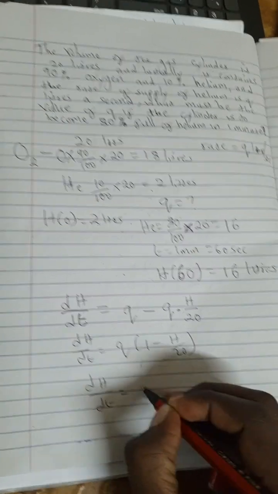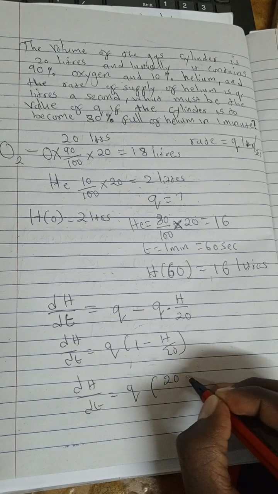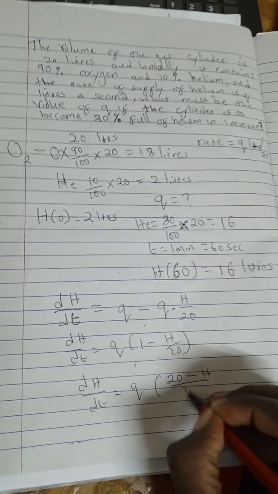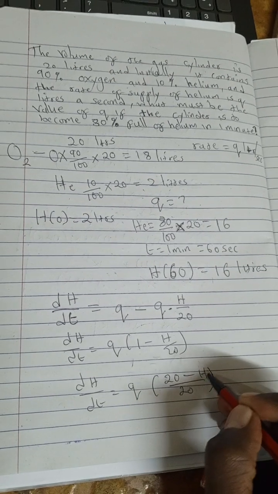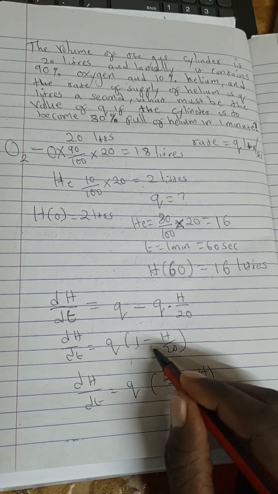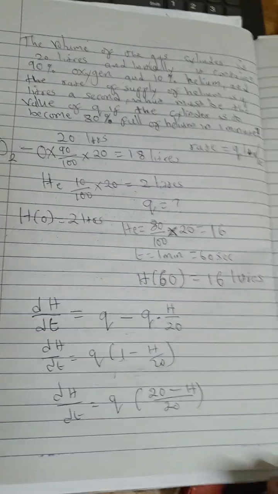This is 20 less h divided by 20. What I just did is 20 divided by 20 is 1, and multiplied by negative h is negative h. This is where the 20 is coming from.